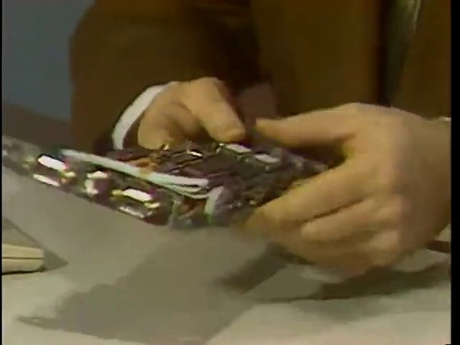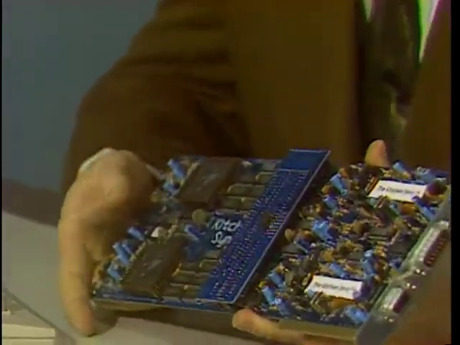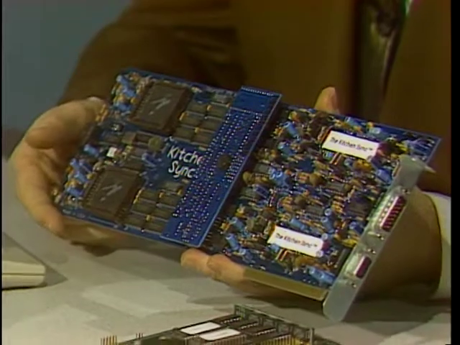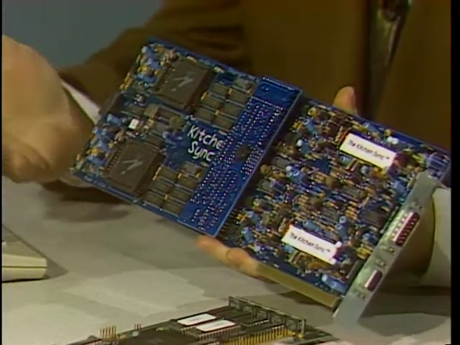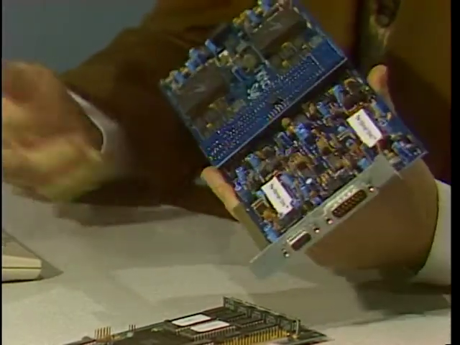This is under $1,000. Another example is time-based correctors. This is one called the kitchen sink from Digital Creations, and this is a 2-channel time-based corrector. 2 channels of TBC could cost you anywhere from $5,000 to $10,000 in the video market. This is available for under $2,000. Works for the Amiga and the PC.